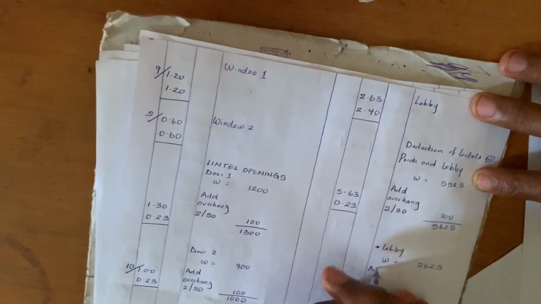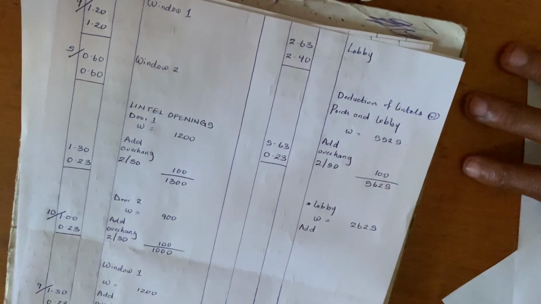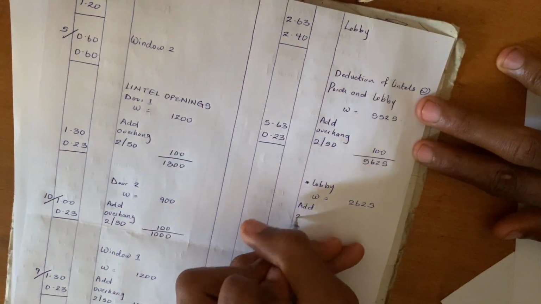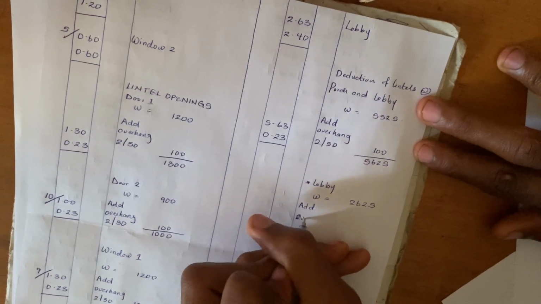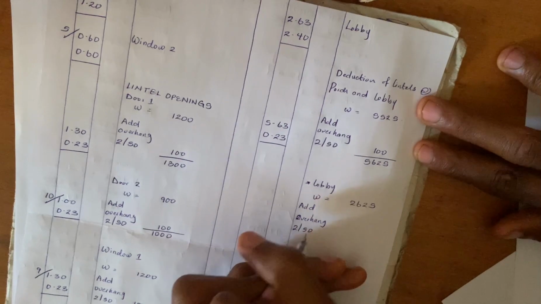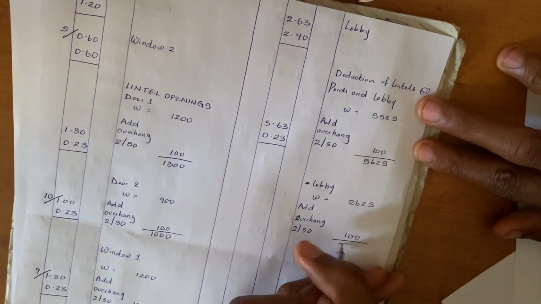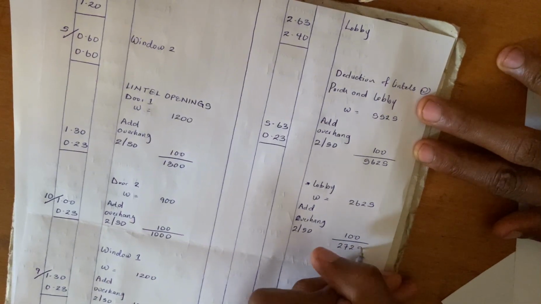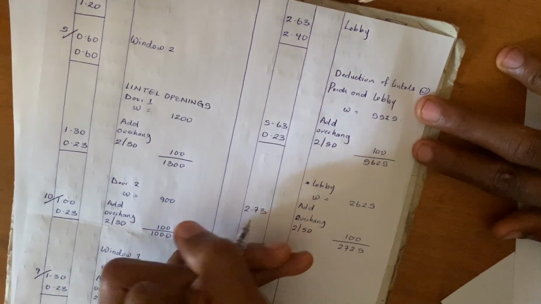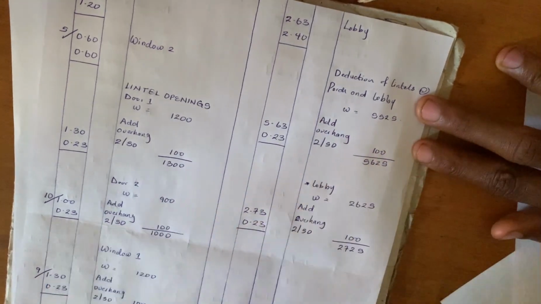Then we add overhang. That's 2 by 50, which will give me 100. Then the total will be 2,725. So you convert it to meter, that's 2.73 by 0.23, and then you close.